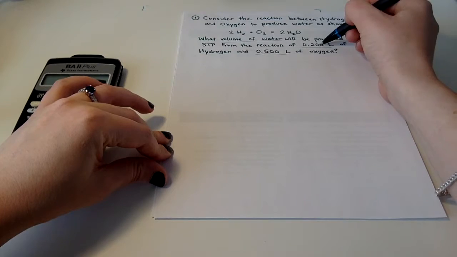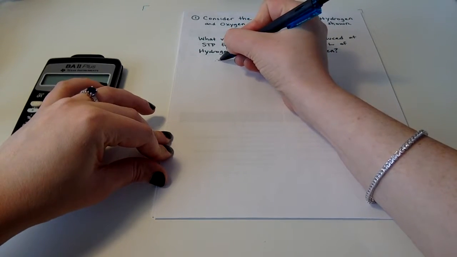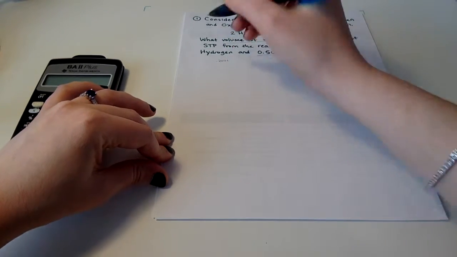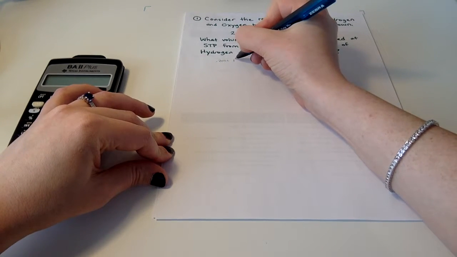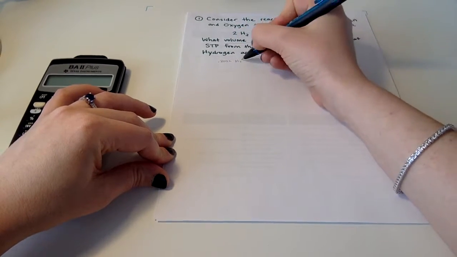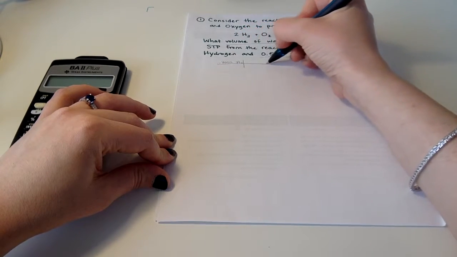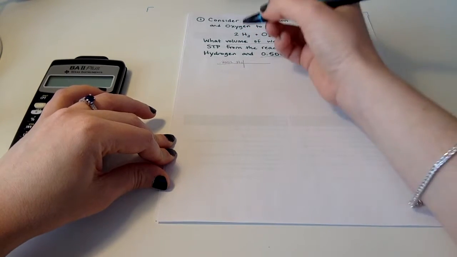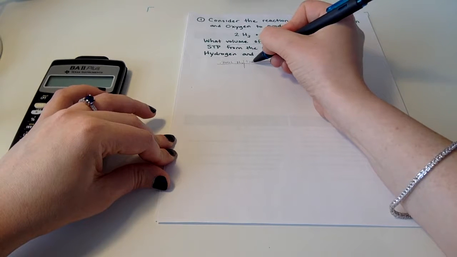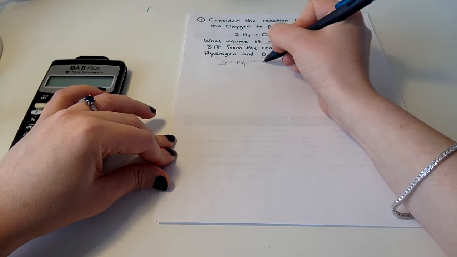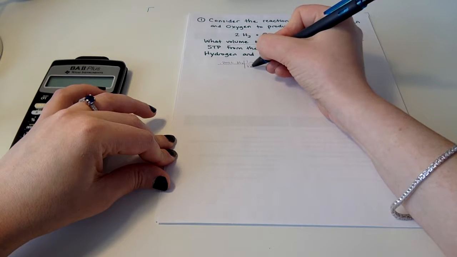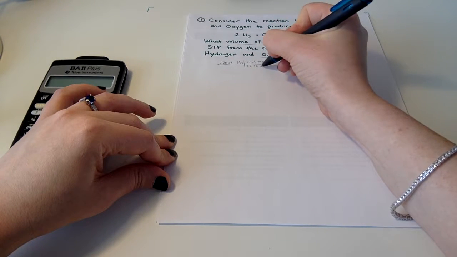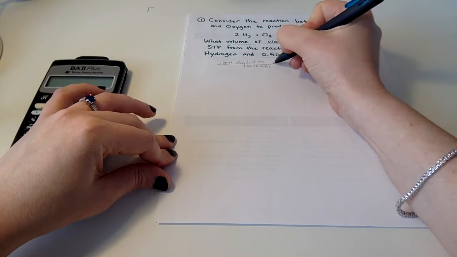So we'll start out with hydrogen. 0.200 liters of hydrogen. Set this up so that we can do our conversion. 1 mole of H2, and since we're at STP, 1 mole is the same as 22.42 liters of H2.